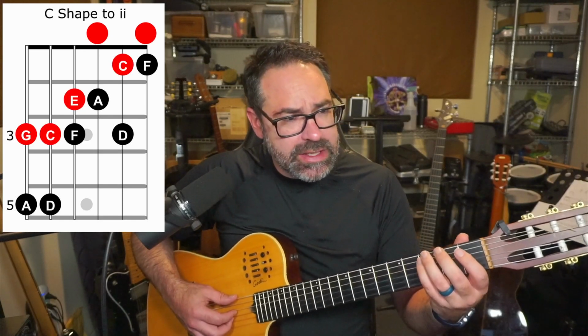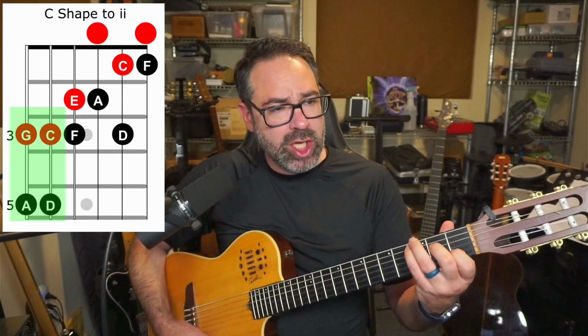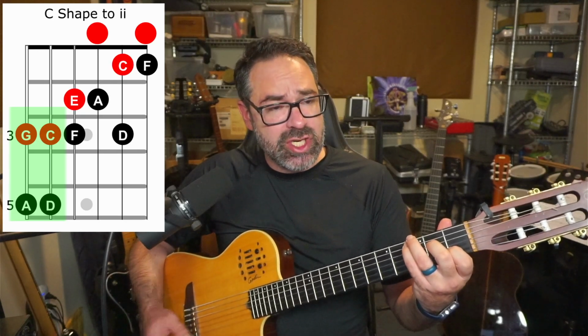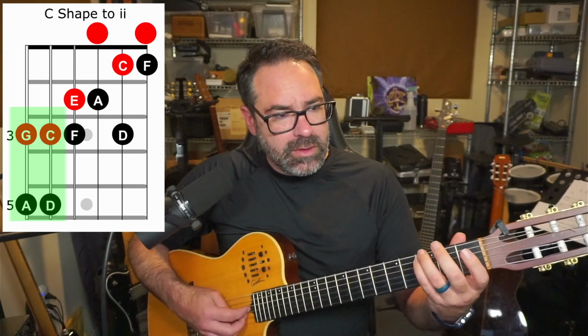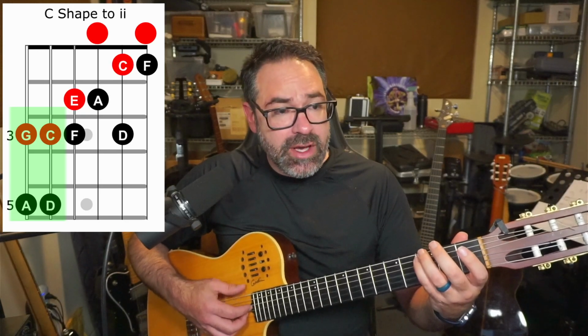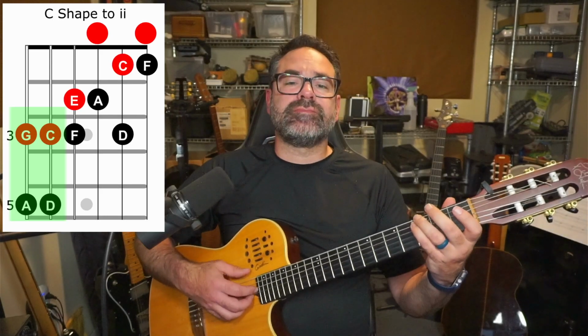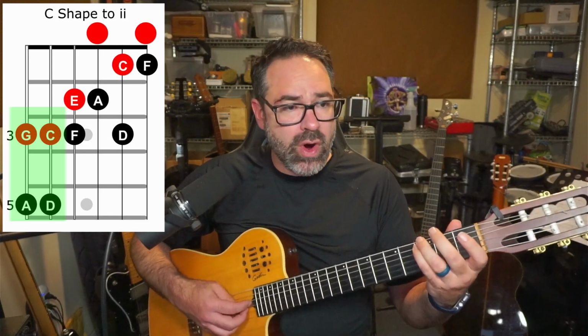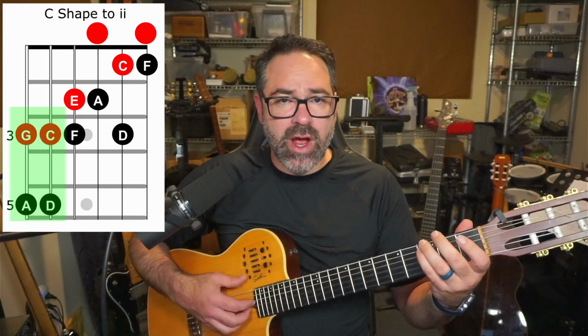You can see that the G and C of the C chord, this is our beautiful C/G chord here. Those 2 notes on the 3rd fret are in the C chord, and I can just slide up 2 frets. Just slide up 2 frets.